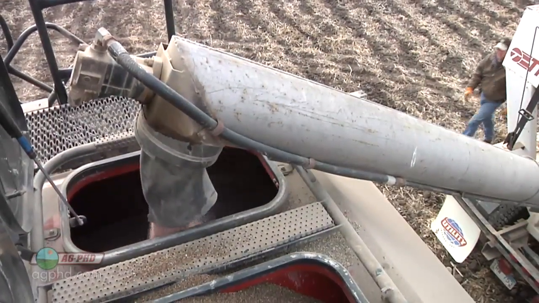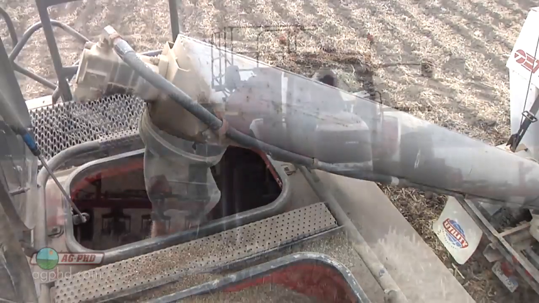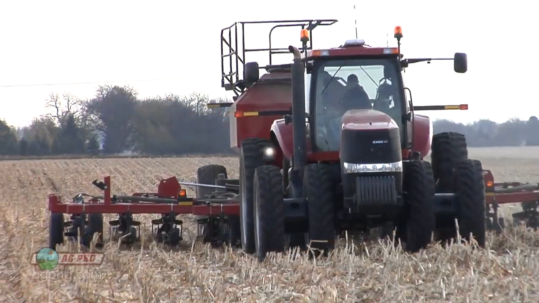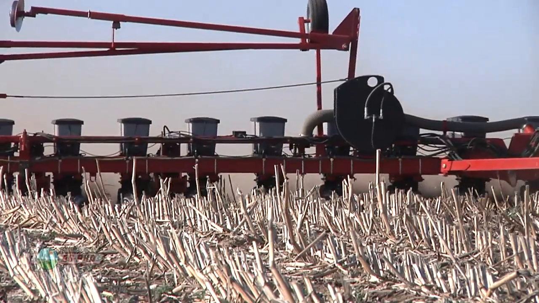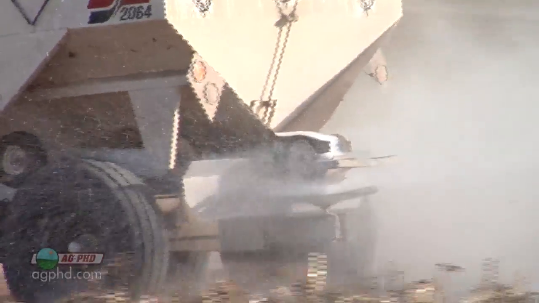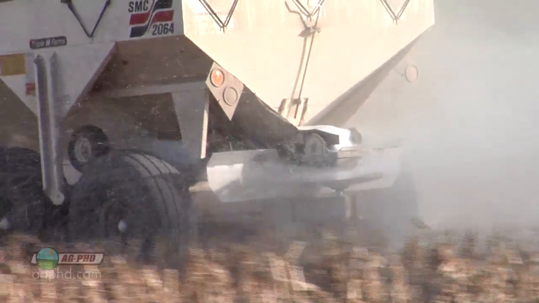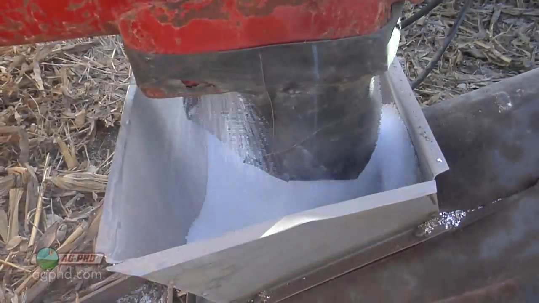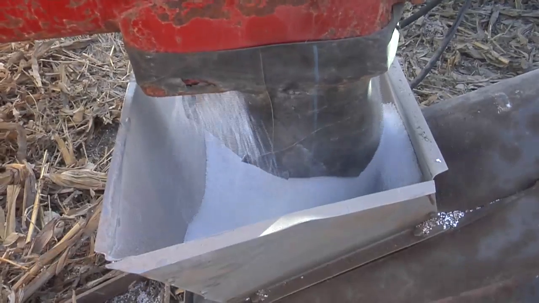Fall fertilization is great because you give dry fertilizer products like MAP and DAP more time to break down. It's also nice to get one job out of the way, so in the spring you have fewer things in your way before planting. It's my contention that many farm operations are wasting money on fertilizer right now, and that means there's an opportunity to get a better return on your fertilizer investment dollar.